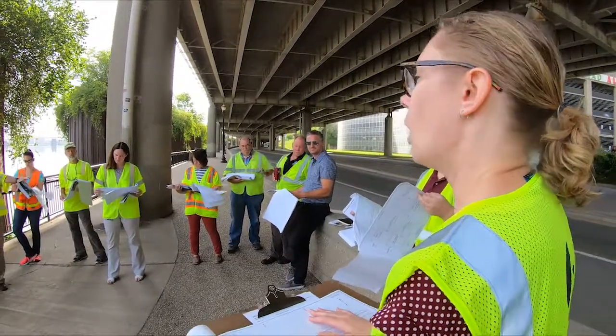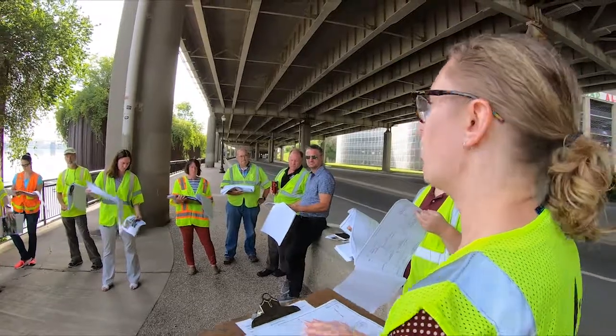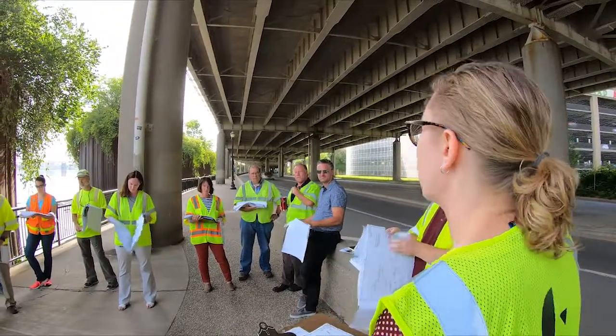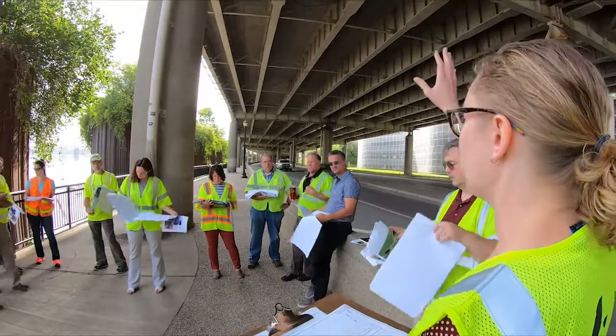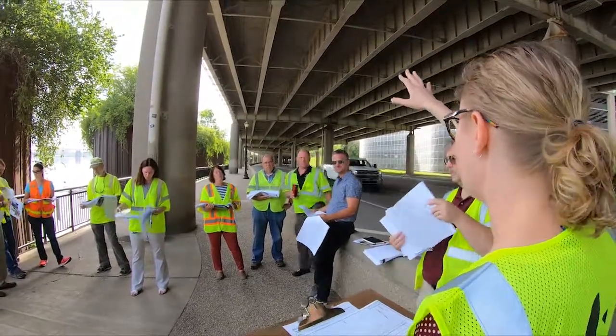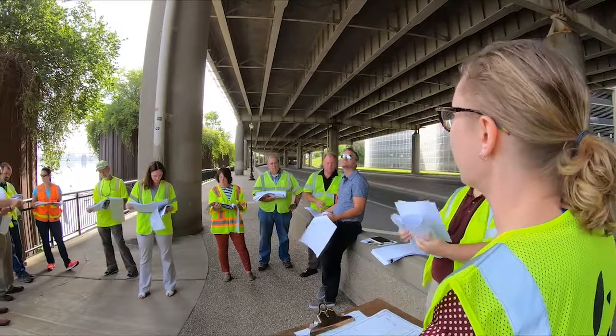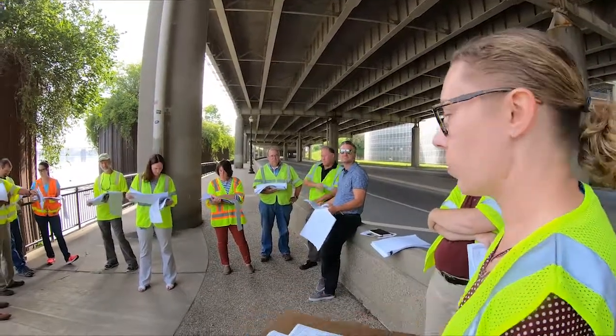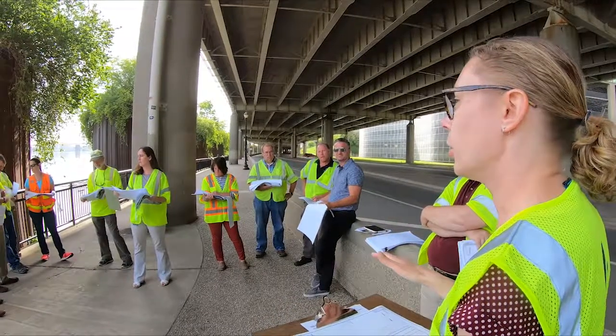Another big thing that we want to talk about today is the lighting coordination, and I'm hoping to be able to do that down here where it's a little bit quieter. I know that lighting is going to make a huge impact down here near the Belvedere where it gets very dark. It's really hard for me to yell over top of the traffic, so I'd like to be able to have that conversation here.